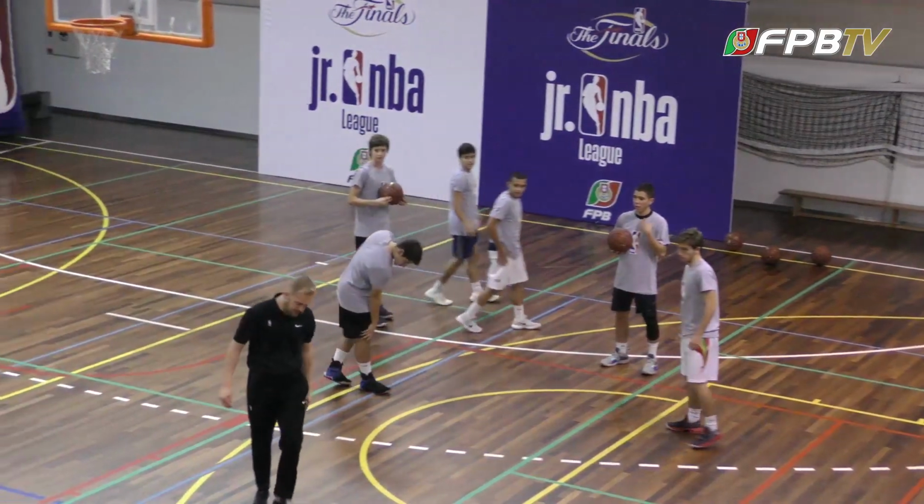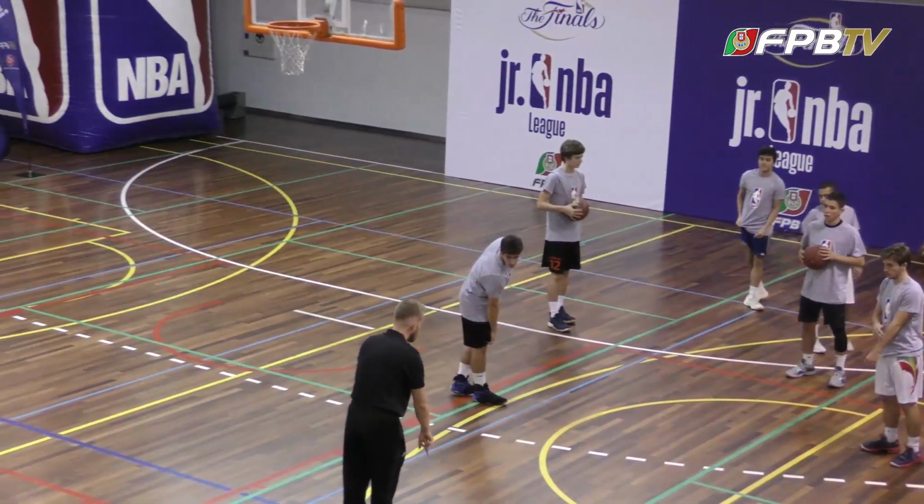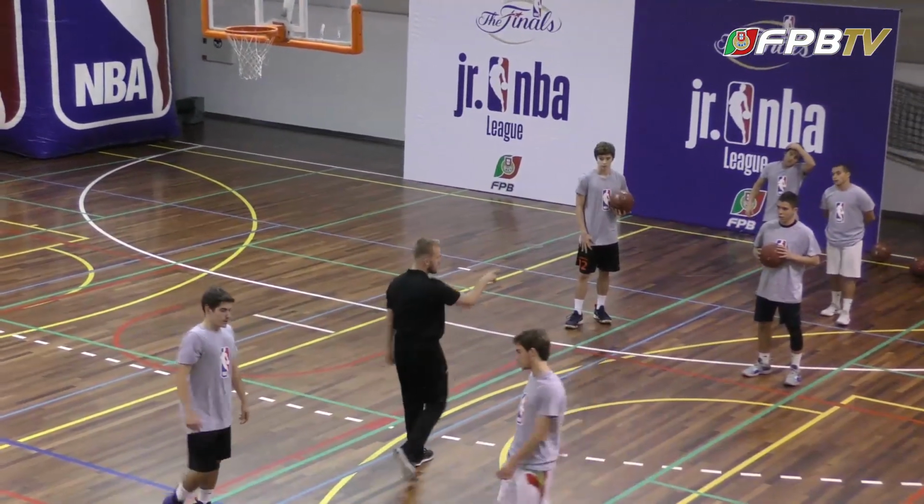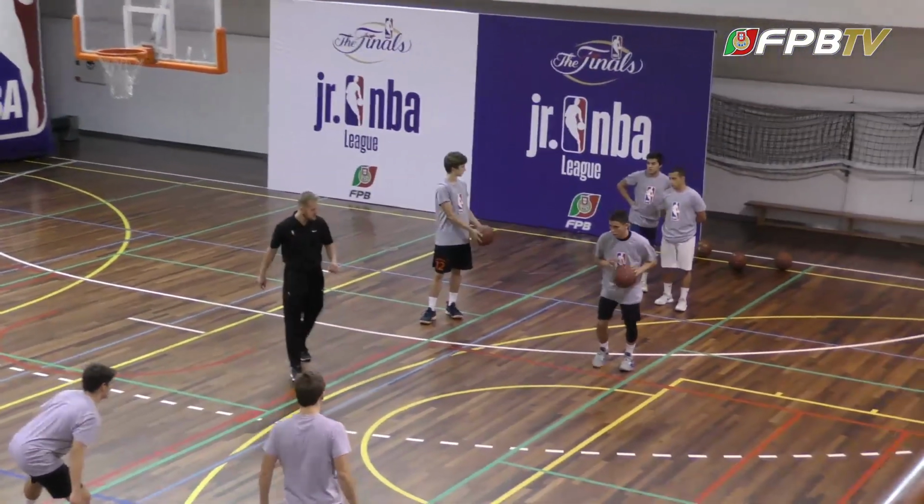Okay, so we're going to introduce a constraint. Defense, you can't play defense until they cross the blue line. So you've got to wait here. So now they have a slight advantage with the speed that they're able to build up. Play.